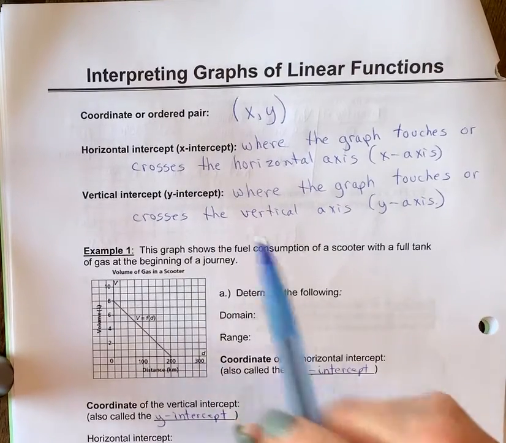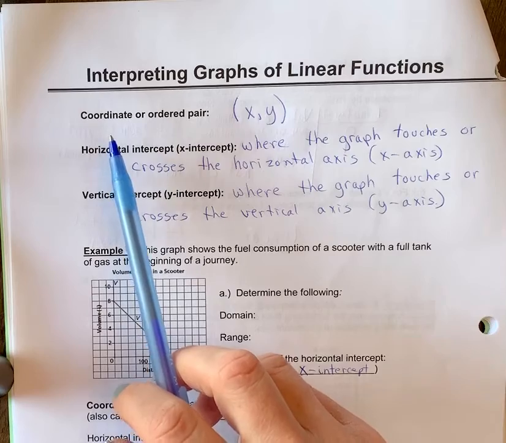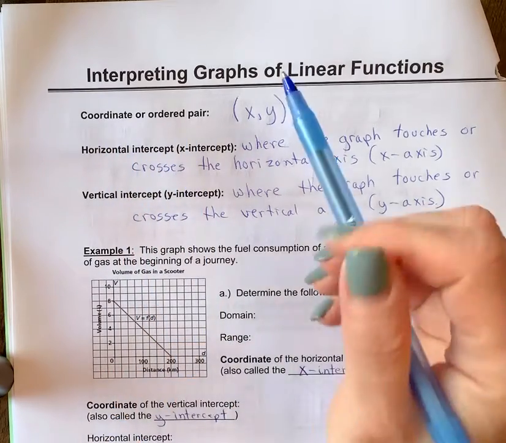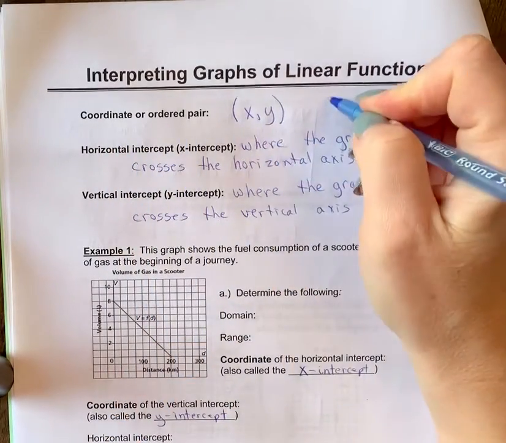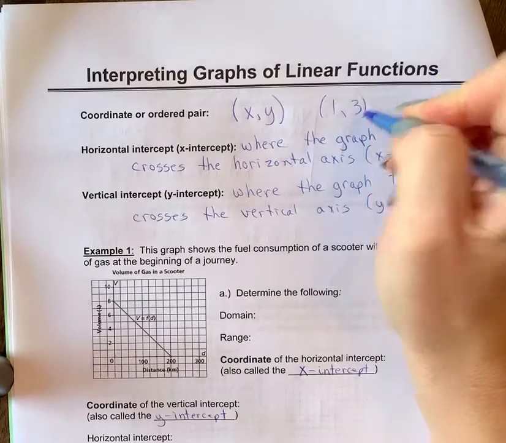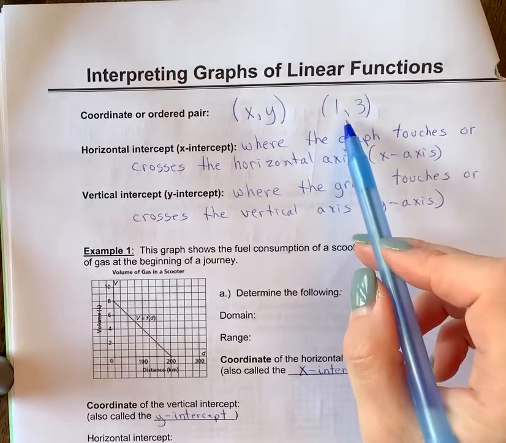Interpreting graphs of linear functions. Just a reminder that when we're referring to a coordinate or an ordered pair, we're looking at the x and y coordinate. So this will be, for example, 1, 3 that we would plot on our graph.